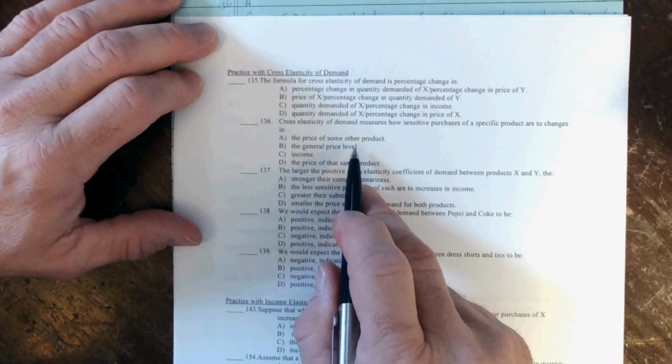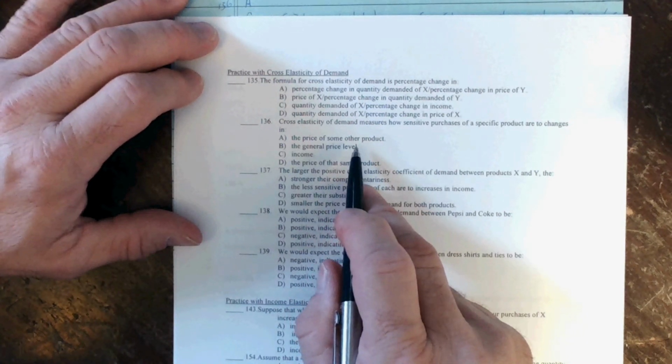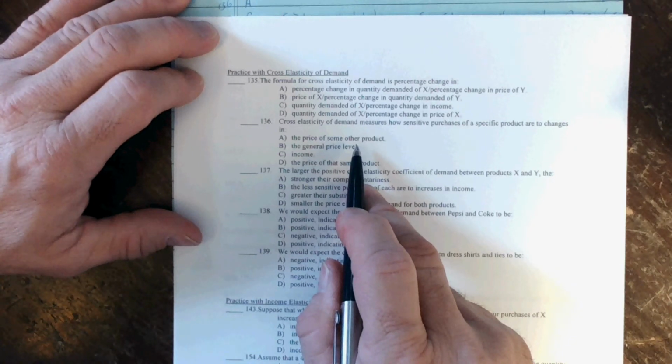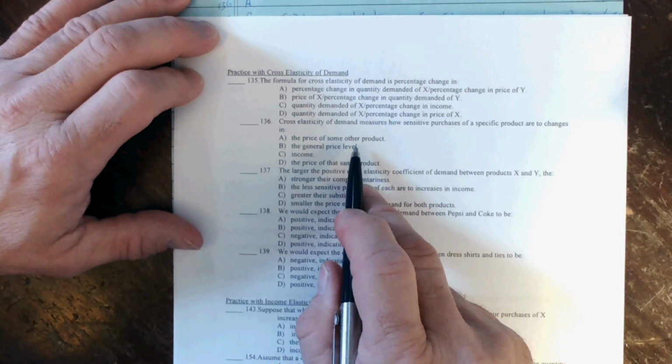Unlike the elasticity of demand itself, it was the percentage change in quantity of that good divided by the percentage change in price of that very same good. Here we're comparing the percentage change in quantity of one good to a change in price of another good. That will allow us to determine whether they're substitutes, used instead of each other, if the ratio is greater than 0, or complements if negative, less than 0.